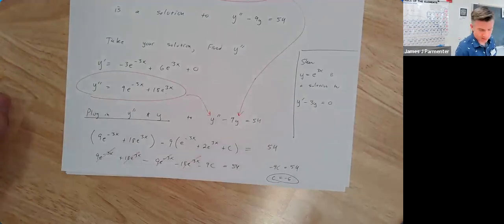All right, let's move on from the differential equations. Talk about the graphing type stuff. Where'd you go? Yeah, sure. Yeah.